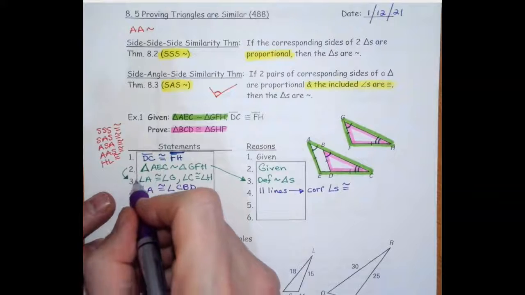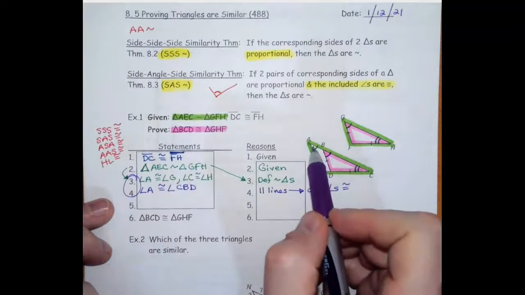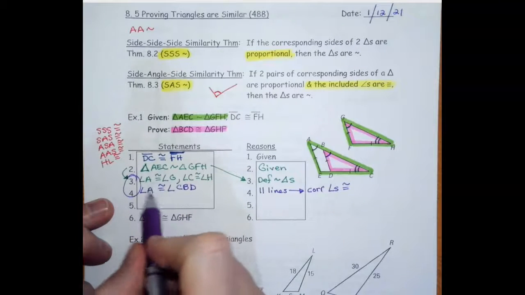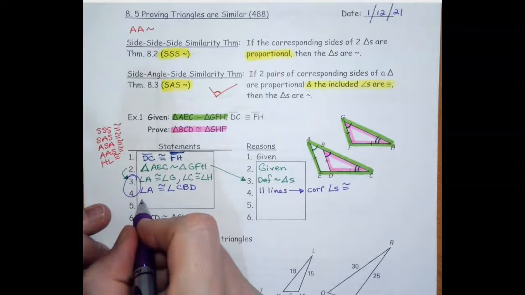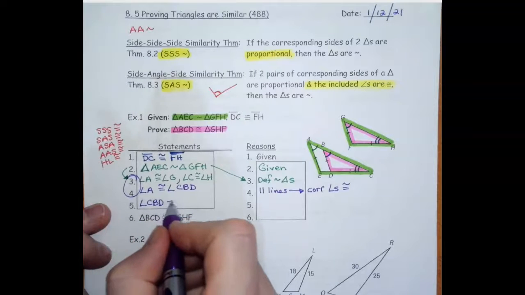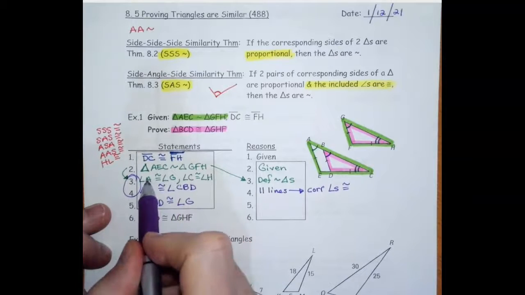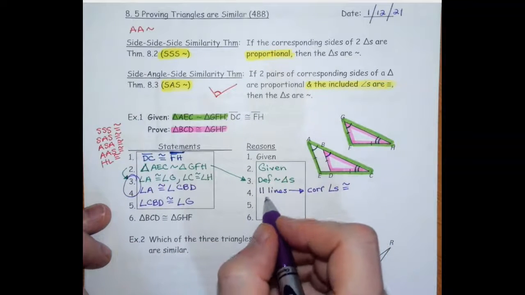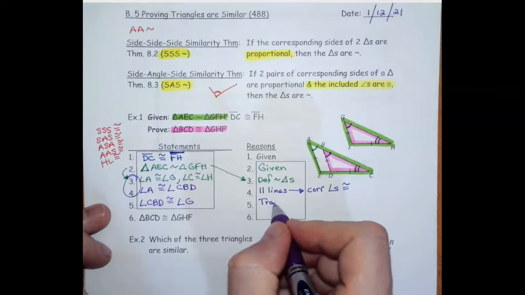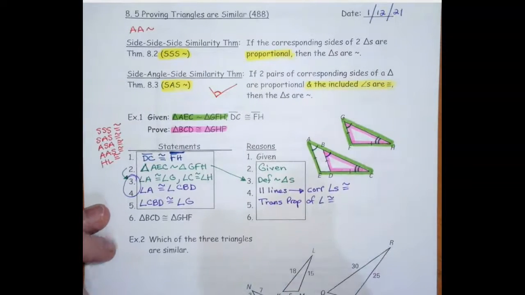So now, if you combine these 2 pieces of information, now we have G to A and A to CBD. So if we combine these 2 things here, alphabetically I'm going to say this one first. So angle CBD is congruent to angle G. Getting rid of the middleman here, here to here, and here to here. These are the same, so we can bypass those and go directly to here. So that is the transitive property of angle congruence.